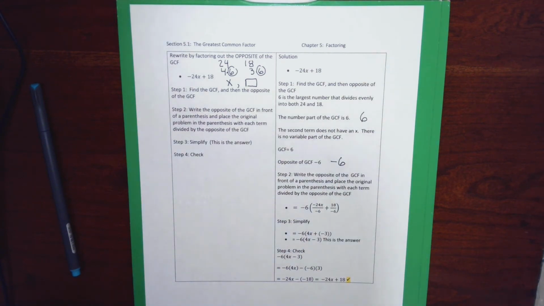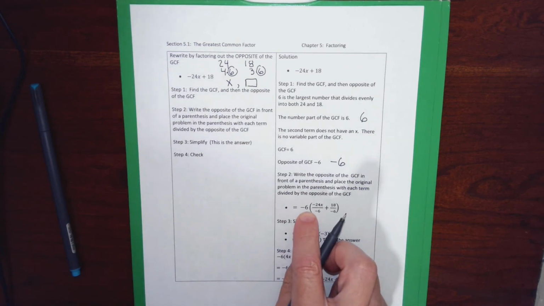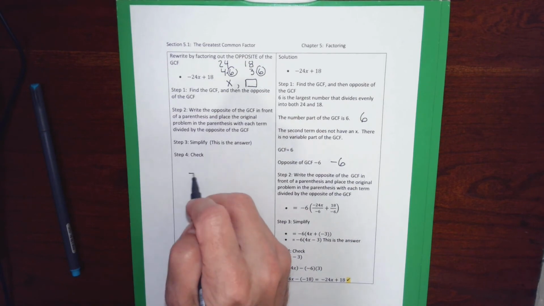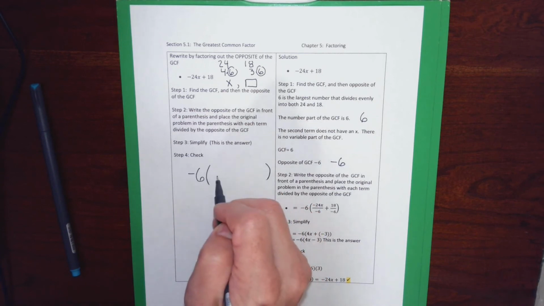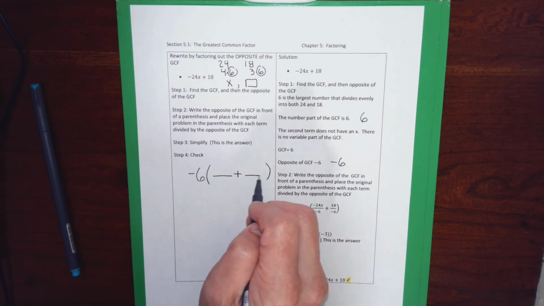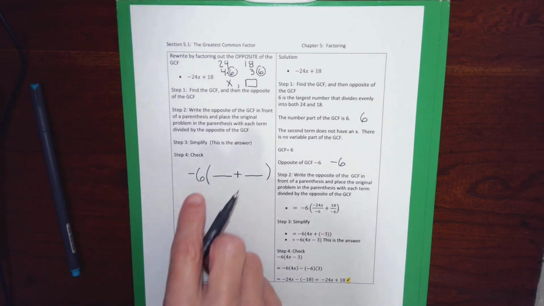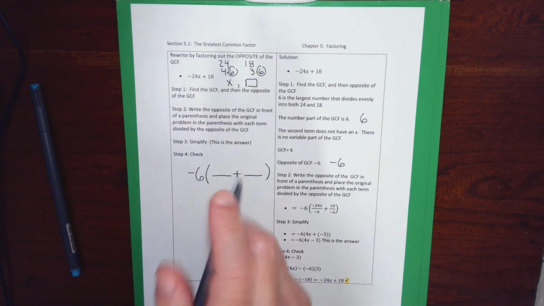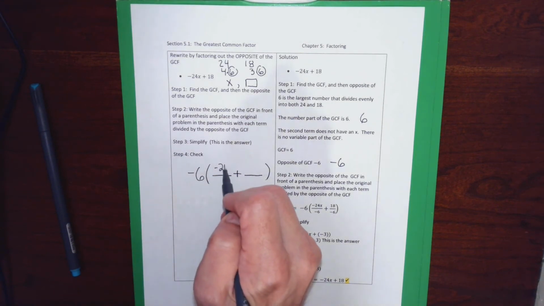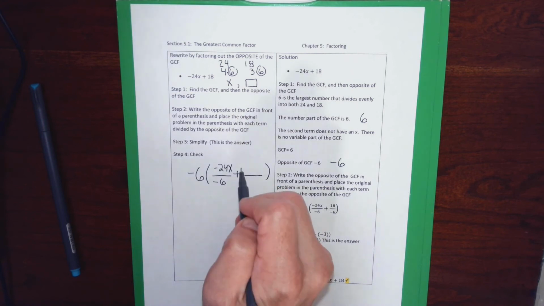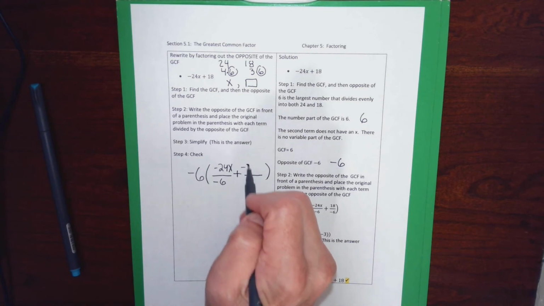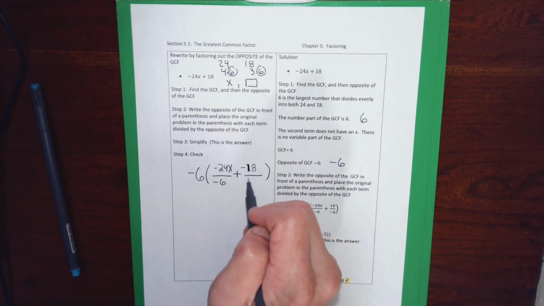So now I'm going to formally factor out the greatest common factor of negative 6 and complete my factoring. Eventually I'm going to get informal and do it how we need to do it in our head. So how do I factor out anything? Well, I put that term in front of a parentheses, and inside the parentheses I take the given problem, put it in the numerator of fractions with what I factored out front in the denominator of fractions.